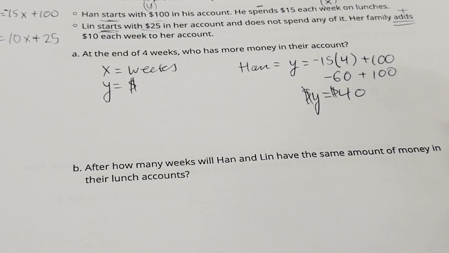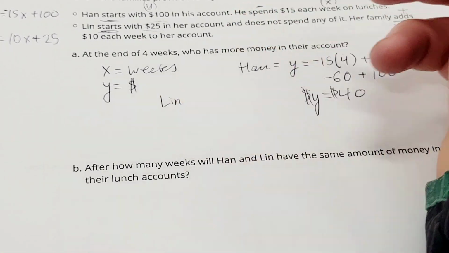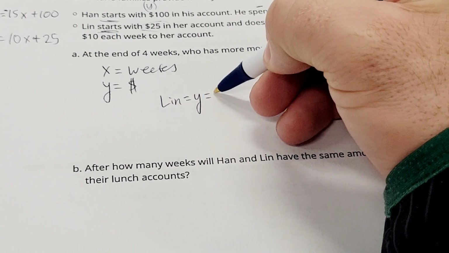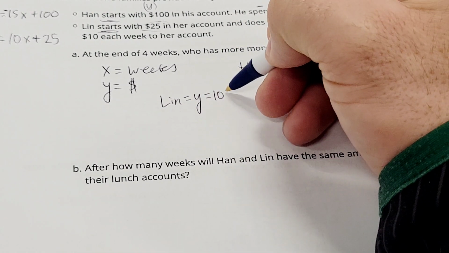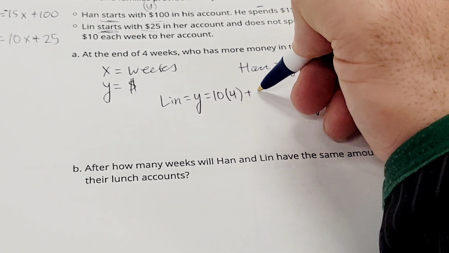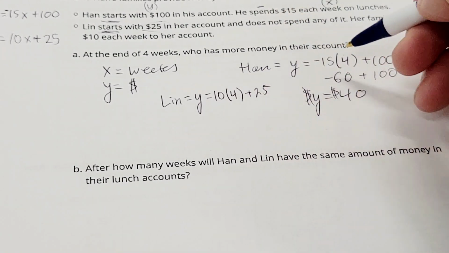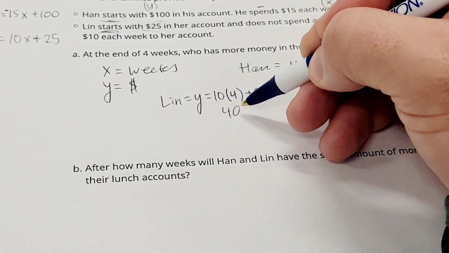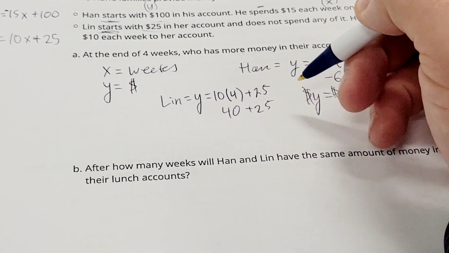Okay. Lynn is going to be Y equals plus $10 for 4 weeks after starting with $25. Okay. $10 for 4 weeks is $40 plus the $25 she started with.